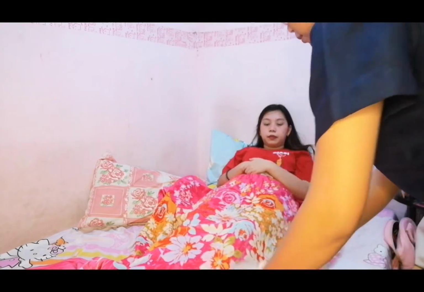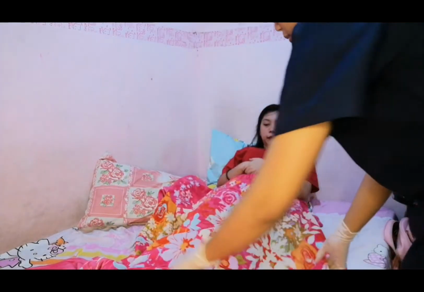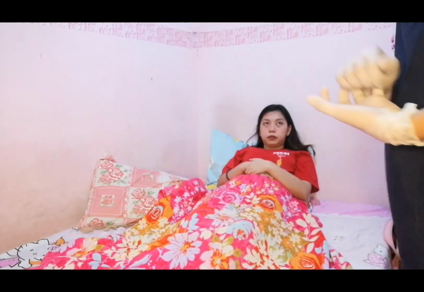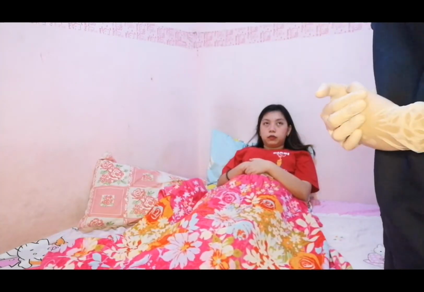Step 6, remove sequential compression devices and stockings from lower extremities. Most manufacturers and agencies recommend removal of this device before bed bath. So ngayon naman po ma'am, ask ko lang po kung may mga suot po ba kayong stockings. Wala po. Check ko lang po. So since wala naman pong suot na stockings yung patient natin, so wala na po tayong i-remove.